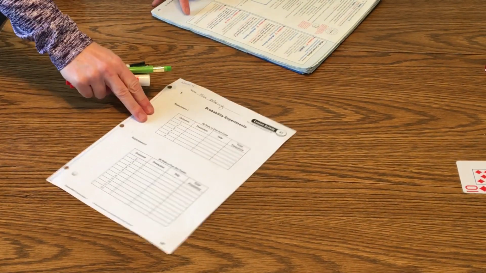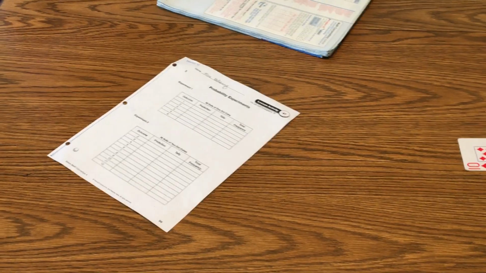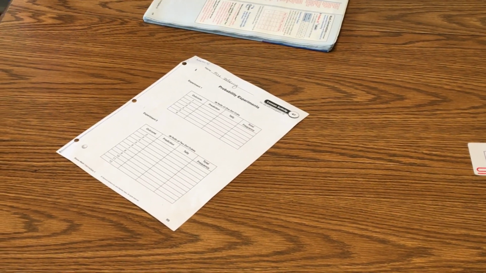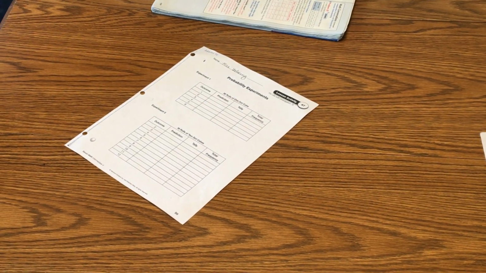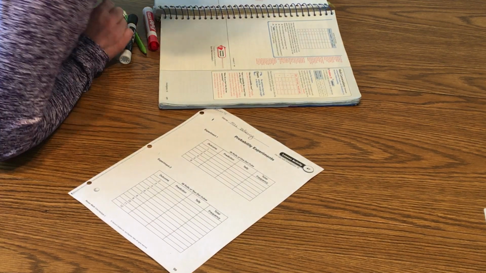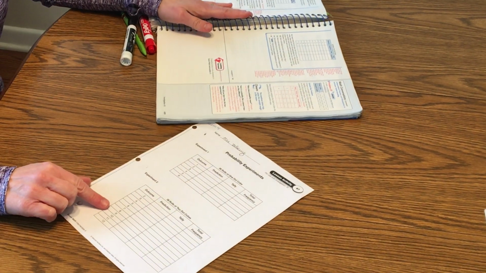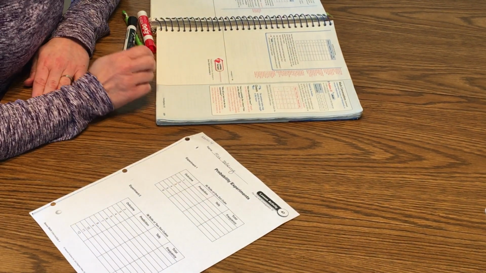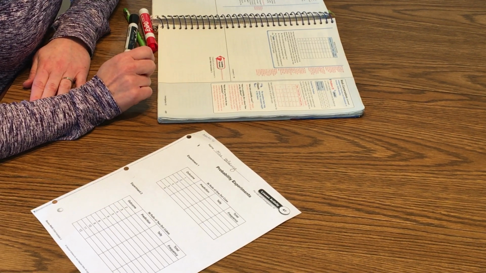Okay, and we're going to do experiment 1 together. You are going to do the bottom part with a partner at home. Okay, so I'm turned to page 638, and it says work with a partner for this experiment.